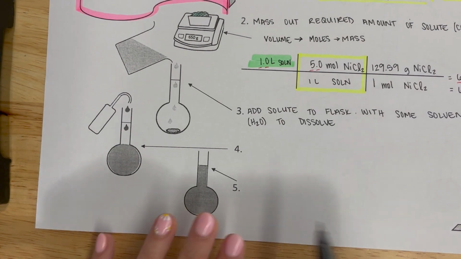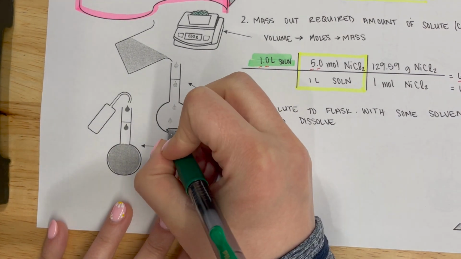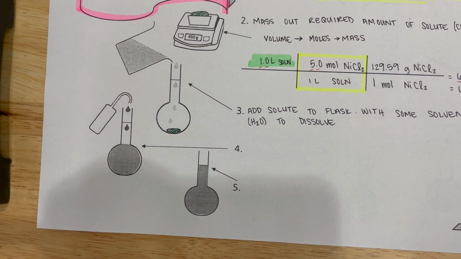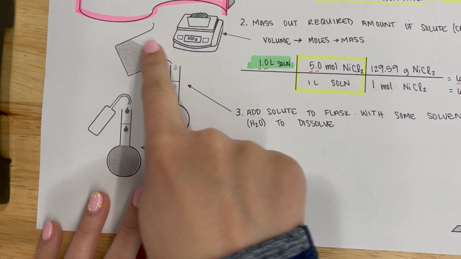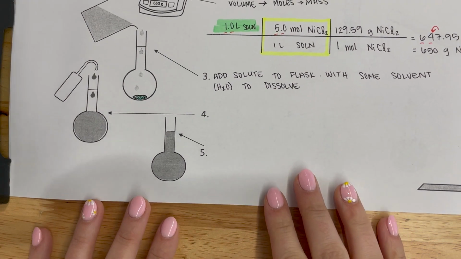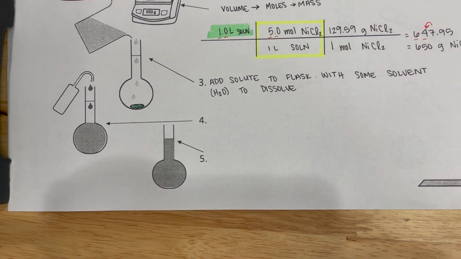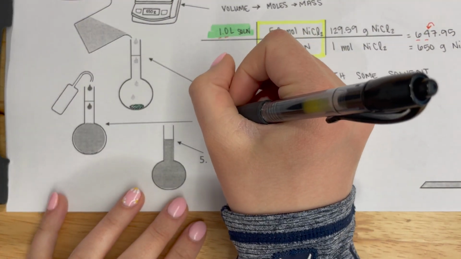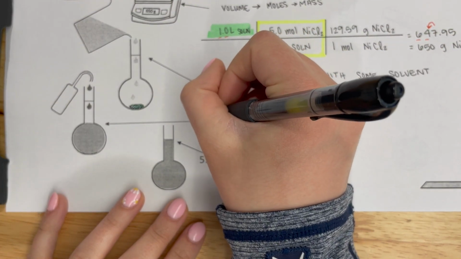Okay, so that's what we're looking at over here. We would have our solute in the bottom. You're gonna add in your water, right, to get that dissolved. In step 4, we're gonna add solvent to the flask until our desired volume is reached.